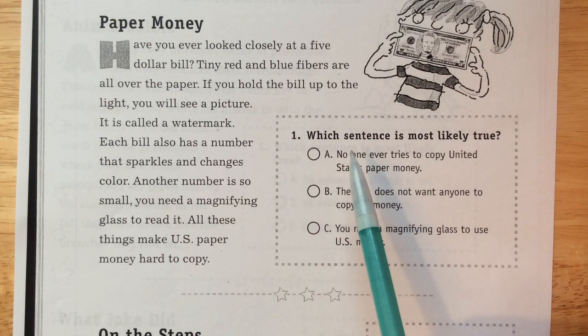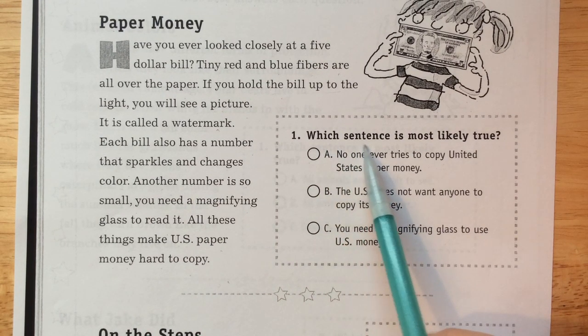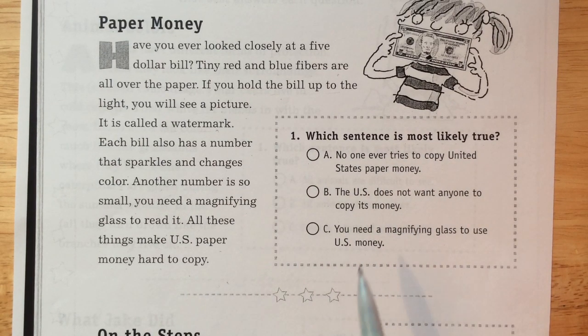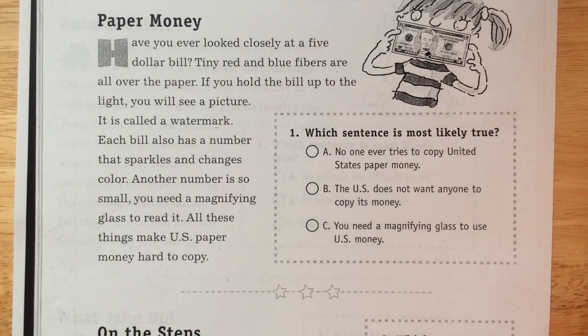It's time to think. Which sentence is most likely true? What can you infer about which sentence is true? Is it A, no one ever tries to copy United States paper money? Could it be B, the United States does not want anyone to copy its money? Or do you think it's C, you need a magnifying glass to use United States money? So think, say your answer.